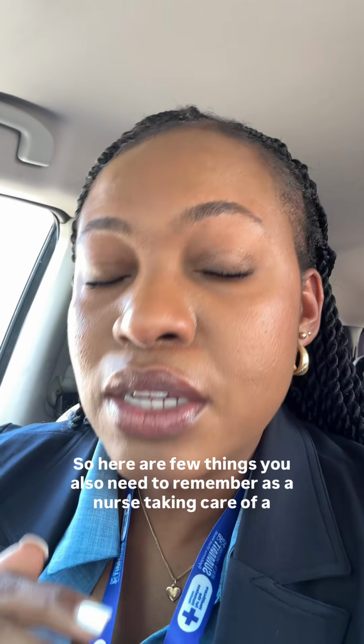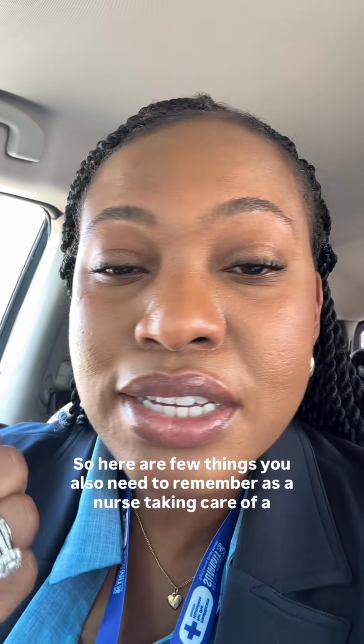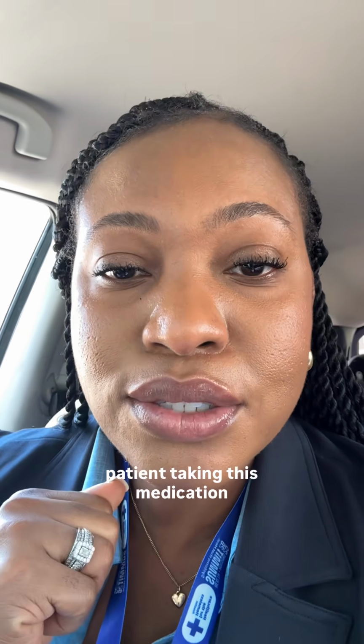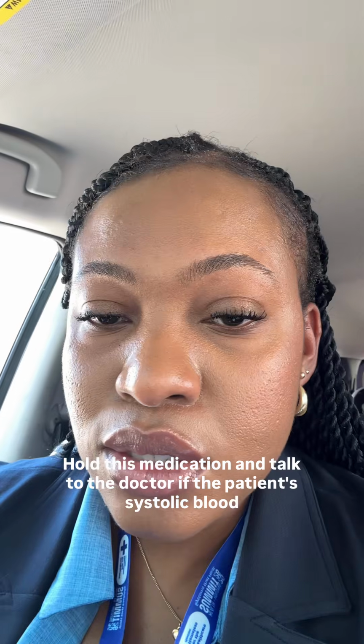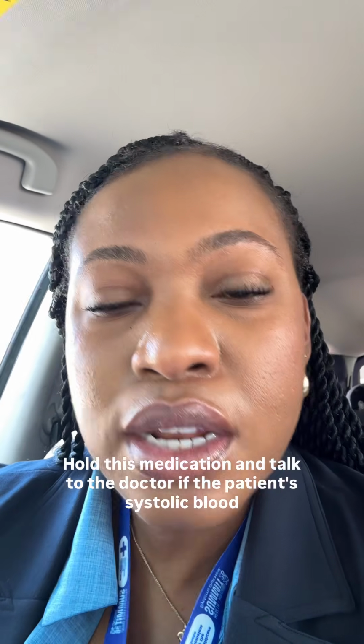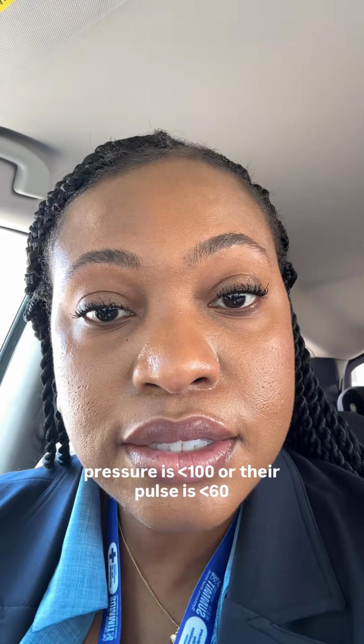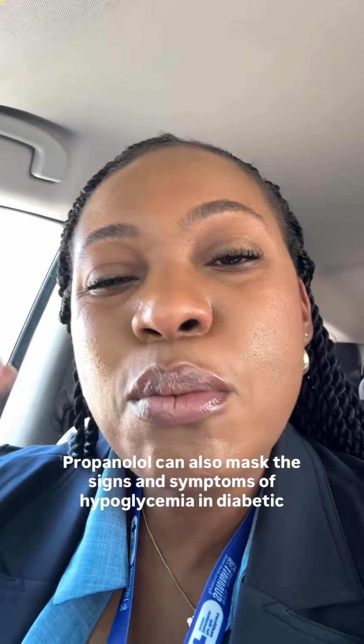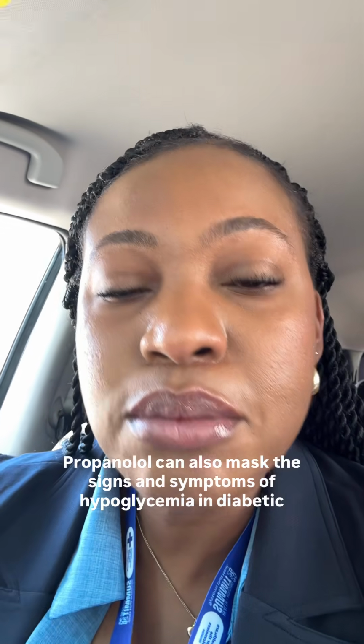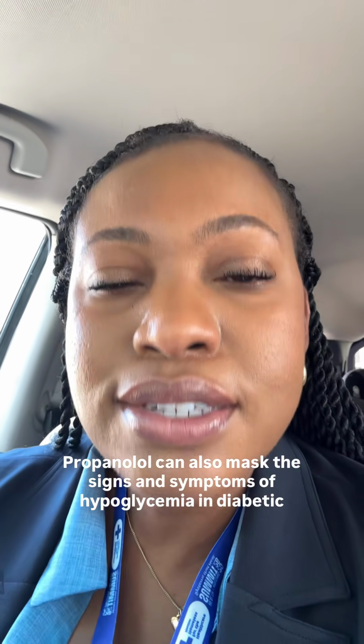So here are a few things you also need to remember as the nurse taking care of a patient taking this medication. Hold this medication and talk to the doctor if the patient's systolic blood pressure is less than 100 or their pulse is less than 60. Propranolol can also mask the signs and symptoms of hypoglycemia in diabetic patients.